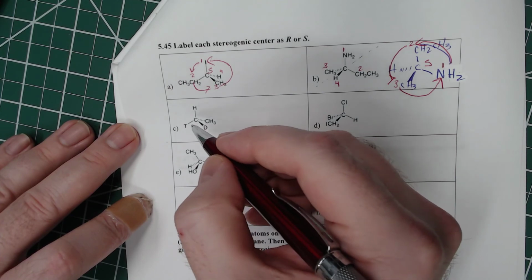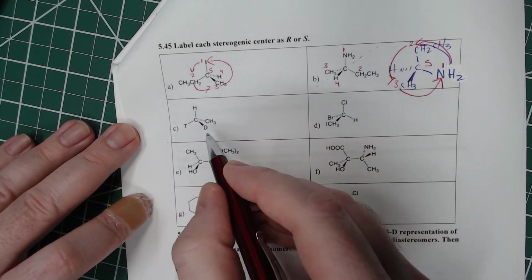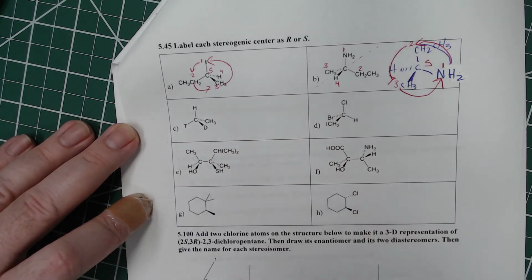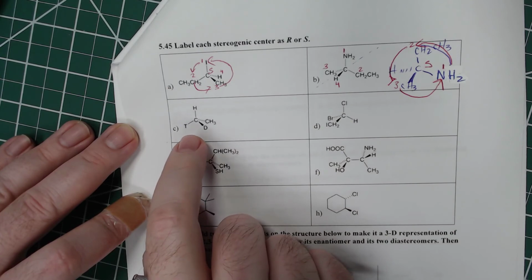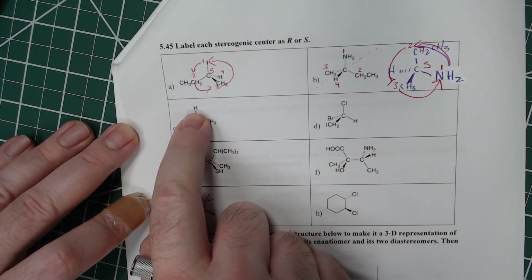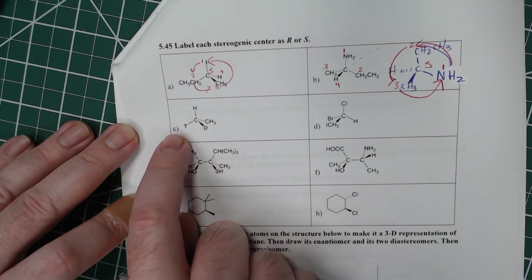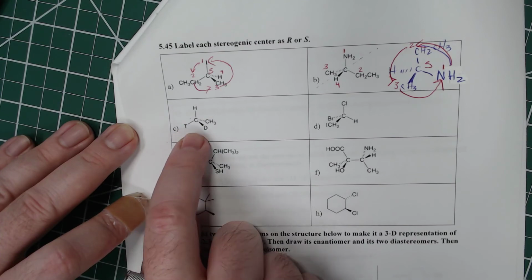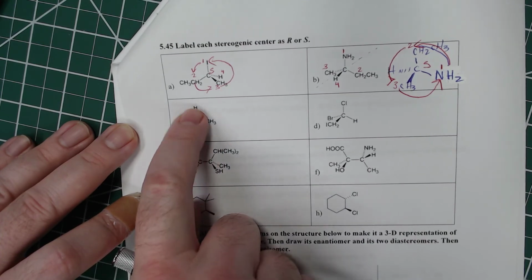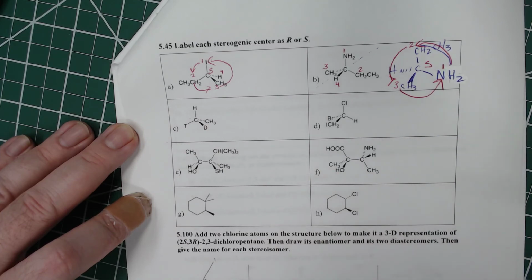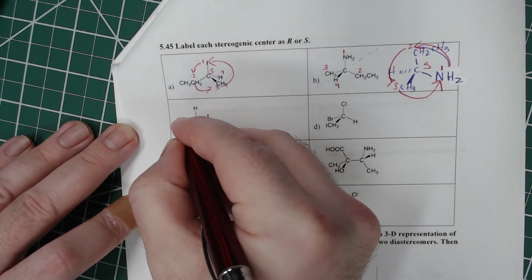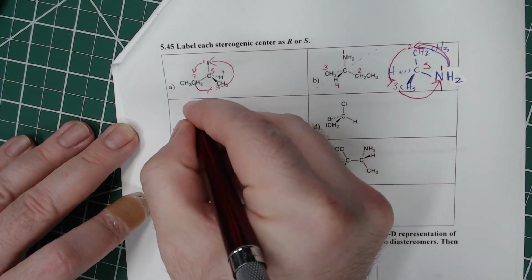All right. So on this one, you'll notice that our lowest priority, so we've got carbon, tritium, deuterium, and hydrogen. So hydrogen has 3 isotopes. Hydrogen just has 1 proton. Deuterium has 1 proton and 1 neutron. And tritium has 1 proton and 2 neutrons. So tritium has a higher priority than deuterium. And then hydrogen is going to be our lowest priority. The carbon will be our highest priority because it has a higher atomic number. So that's 1, 2, 3, and 4.